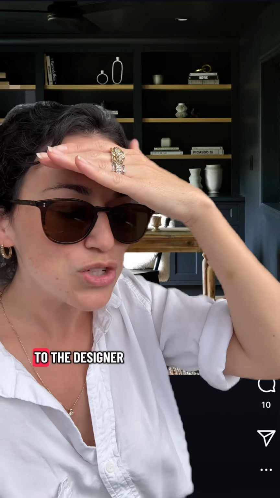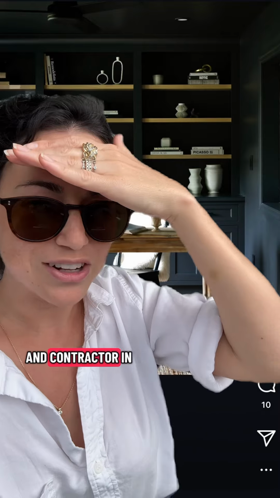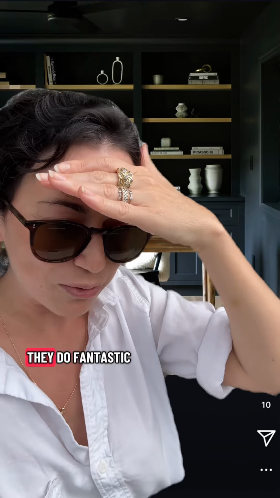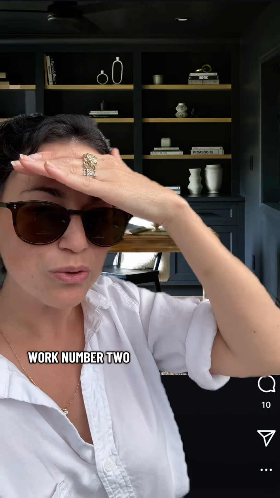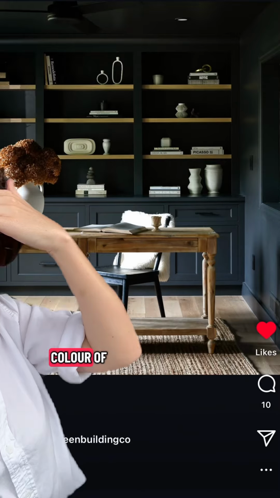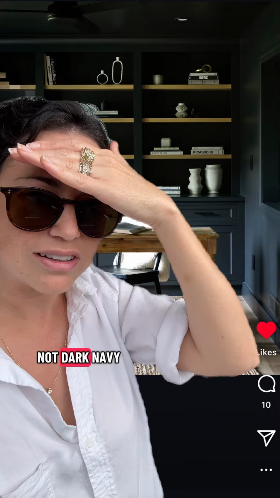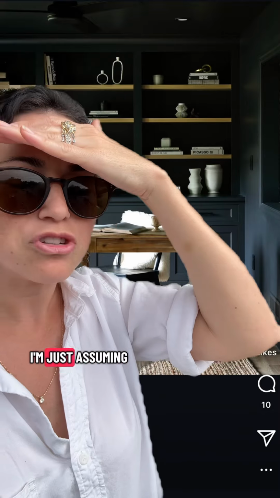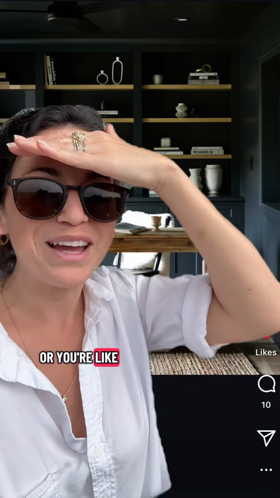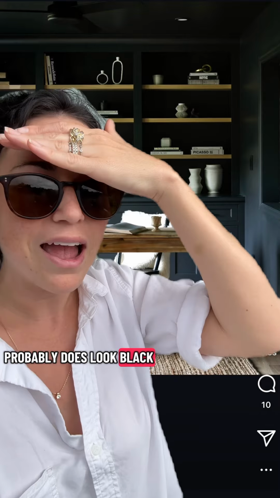First of all, we love the design, nod to the designer and contractor in the comments below. They do fantastic work. Number two, the first thing that we usually do in these train your eye exercises is identify the color temperature of the room. Some of you see black, not dark navy. That might be a screen thing, but anybody who said black, I'm just assuming you couldn't see it properly, or you're like me in the sun and then it probably does look black. Don't worry about that.